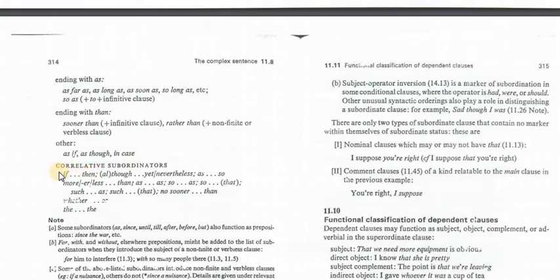Now the other type is correlative subordinators، اللي قلنا أن this type is composed of two words. One is going to be within the subordinate clause and the other within the superordinate clause. For example, if I say, if he is clever, then he will pass the exam. لو كان ذكيا إذن هو سيجتاز الامتحان. لاحظت أنه اللي يفصل بين if و then is a clause، هي عبارة.